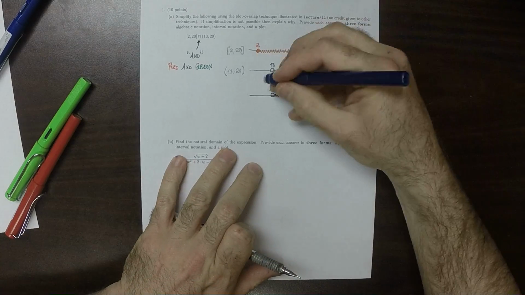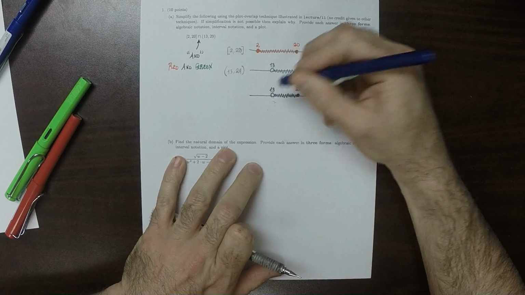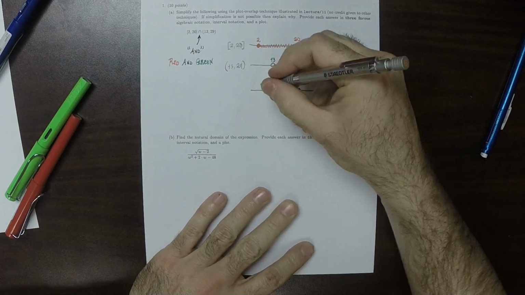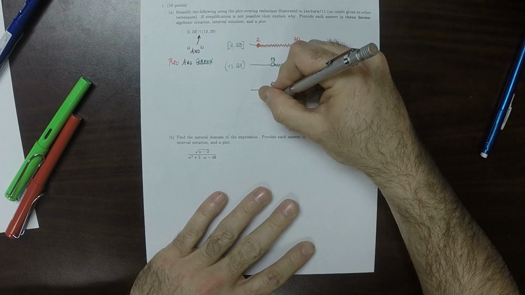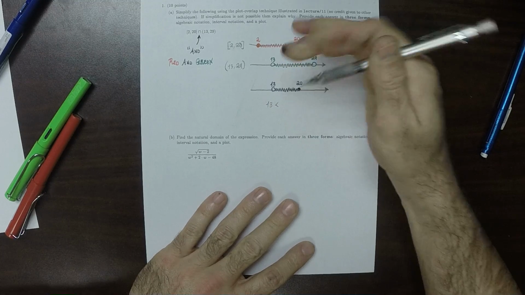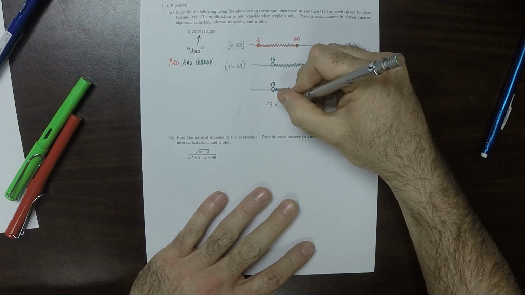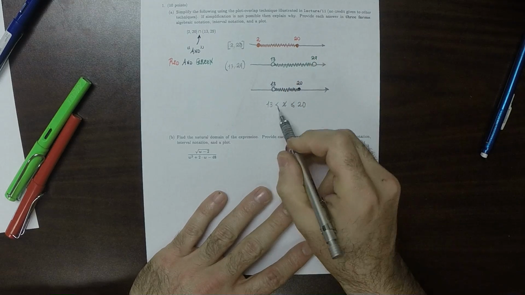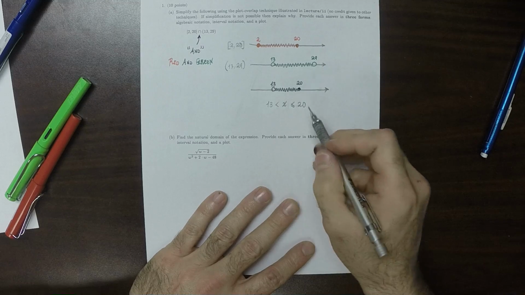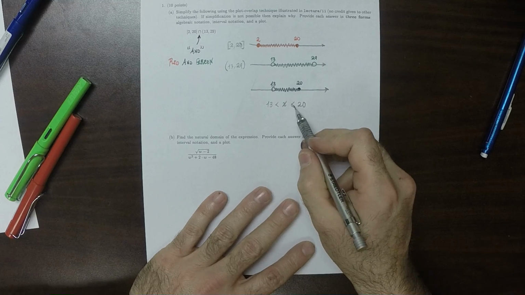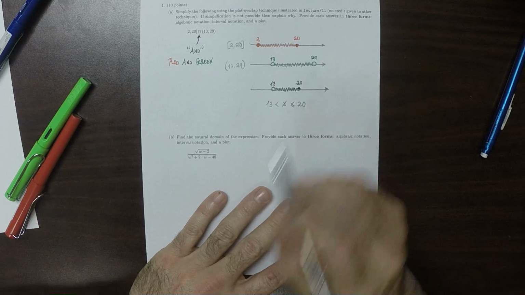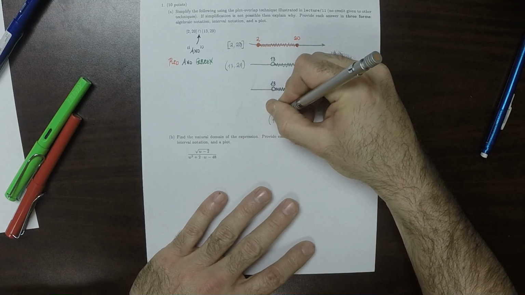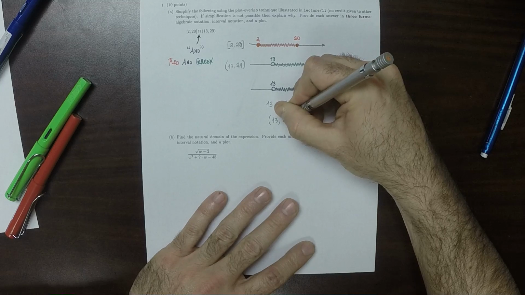So it says in 3 forms. Well, that's the plot, it's already there. The algebraic notation could be written as 13 less than x less or equal 20, because less than means open, and less or equal means closed. Then as an interval, that'd be 13 to 20, like so.